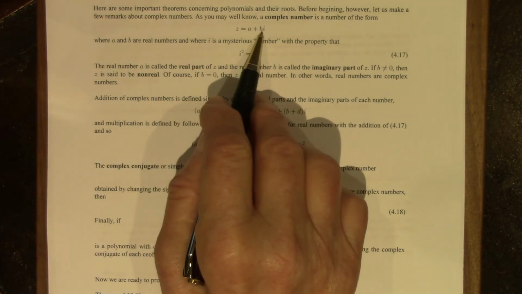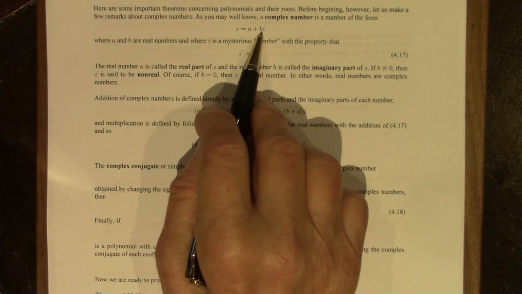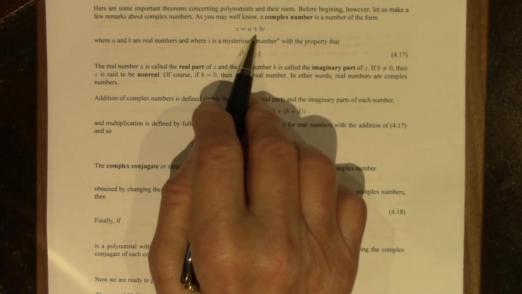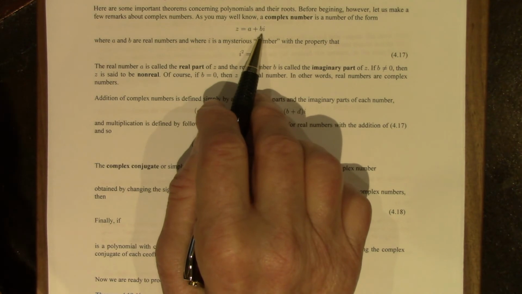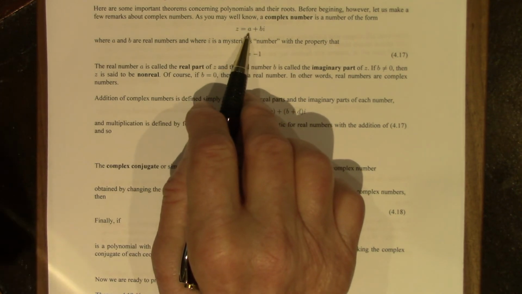If b is non-zero, then z is referred to as a non-real complex number. When b is 0, of course, we just have a, and so it's a real number. So real numbers are complex numbers. Therefore, complex numbers are a generalization of real numbers.